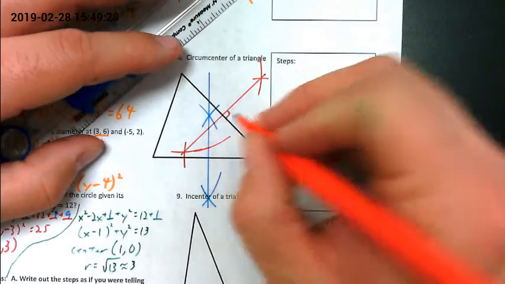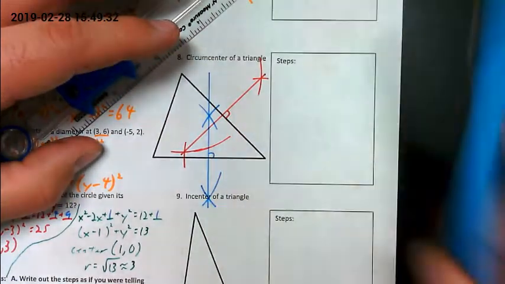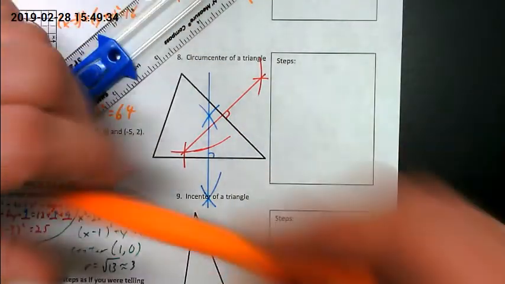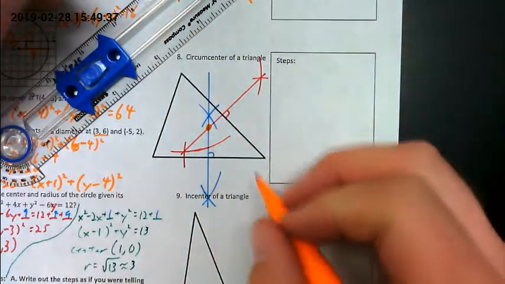Draw it. So this is a perpendicular bisector. This is a perpendicular bisector. Where the perpendicular bisectors meet, this is our circumcenter.